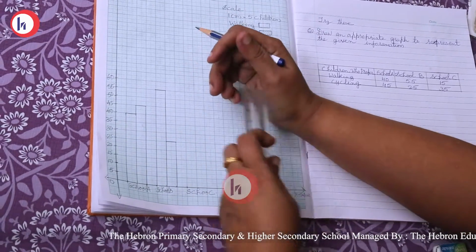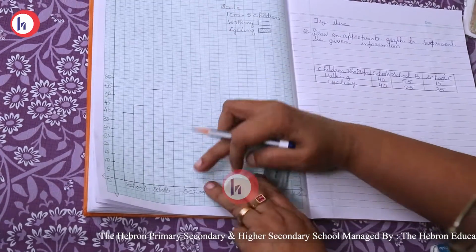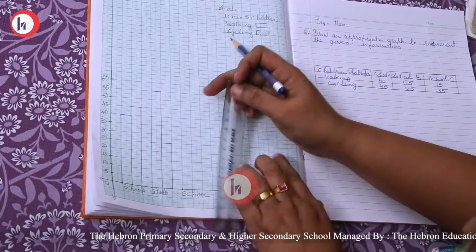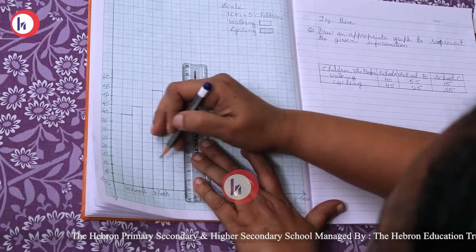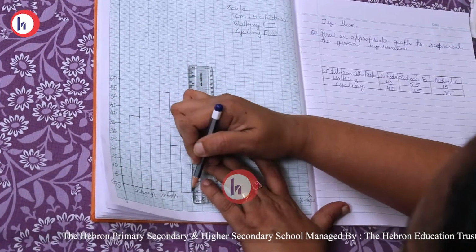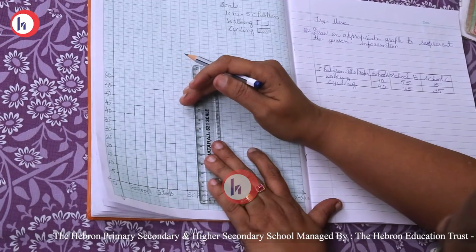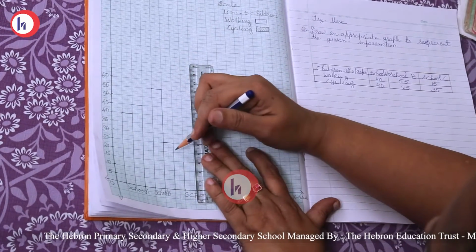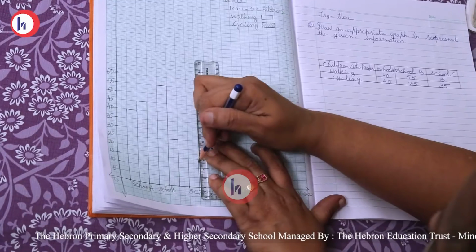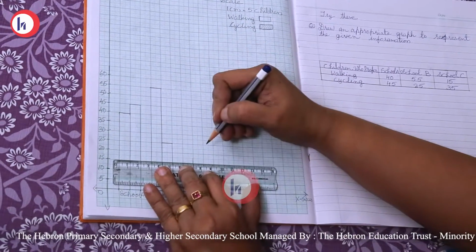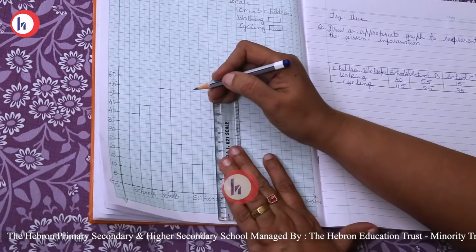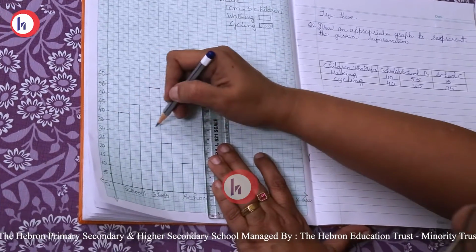Then next one is school C. School C is 50, 15 is walking, then 35. Cycling is 35.